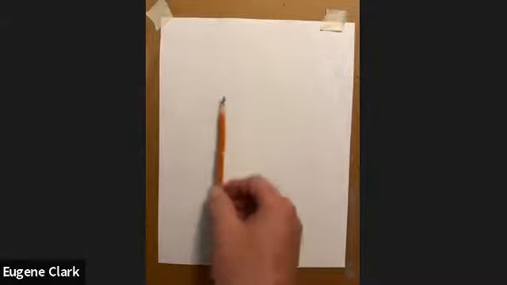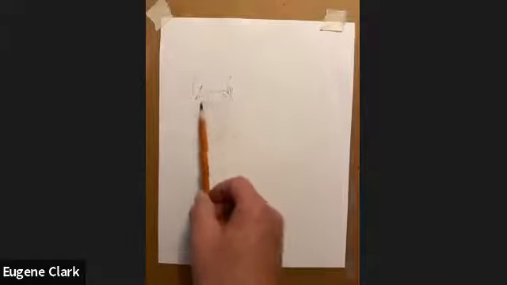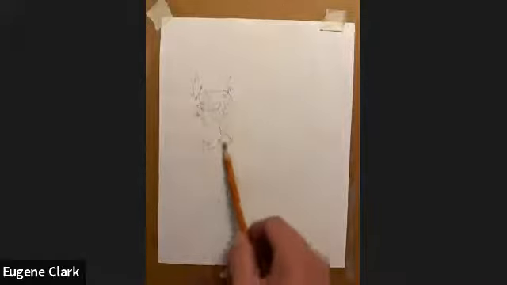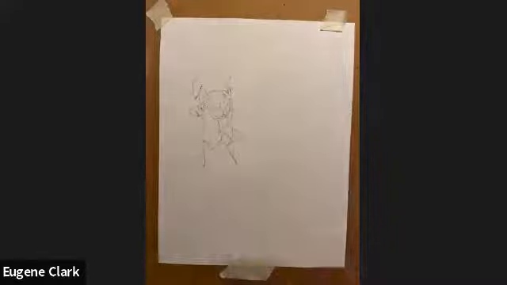So I'm going to gesture in the form of this character. And this is going to be a smaller character that almost looks furry.